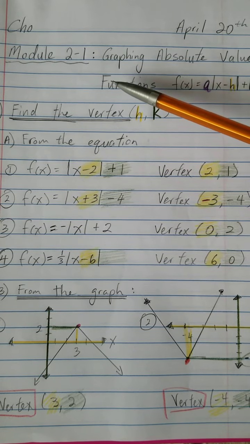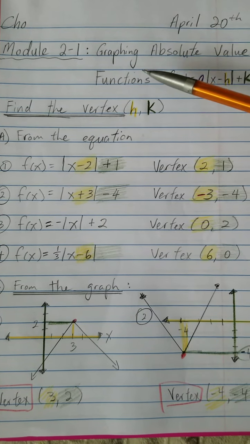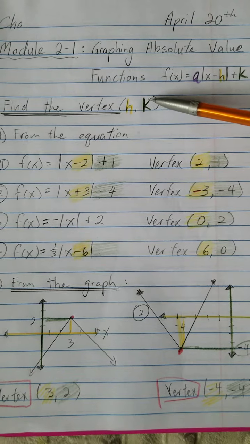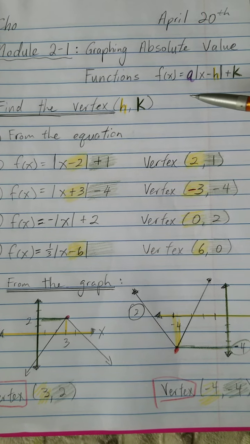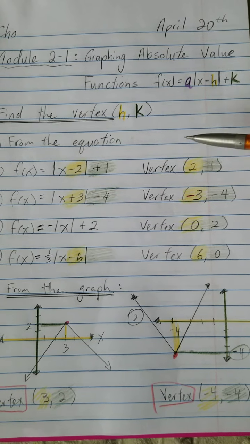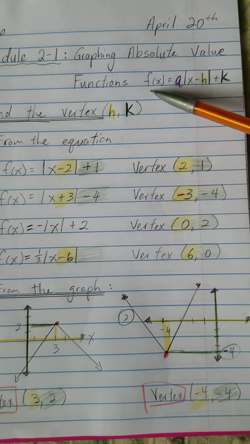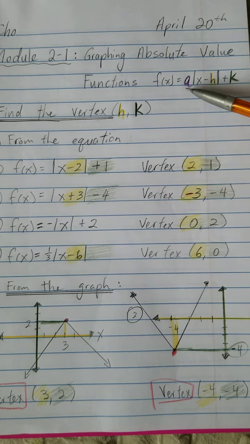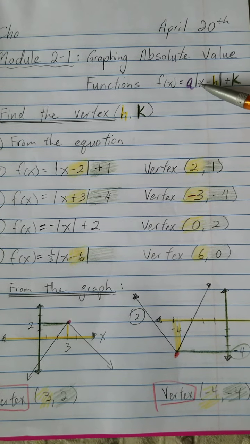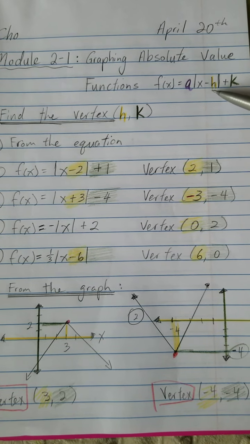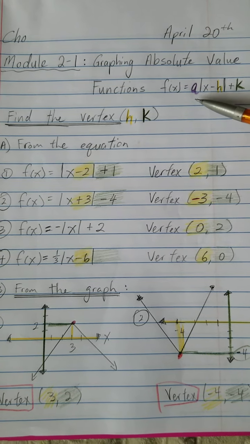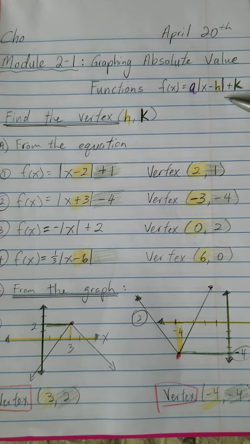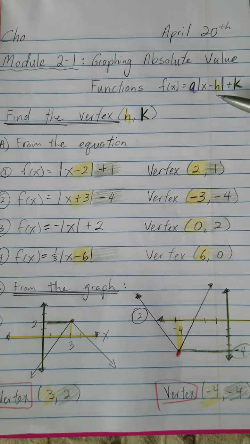Today we're going to look at Module 2-1 on graphing absolute value functions. So when you graph an absolute value function, you have to know how it looks in equation form. So it looks like this. The function f(x) equals a times the absolute value of x minus h, plus k. We're going to look at each of these letters and see what it means and how it affects the graph.